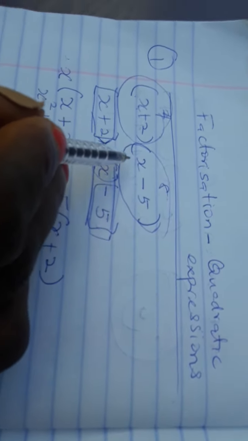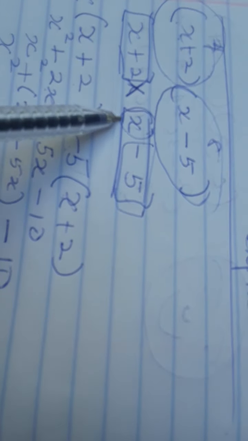Let me use a previous example. Let me apply it. So if we are to apply this on the very first example we had, you have x plus 2 into x minus 5. And we are trying to draw a face. Eyebrow, eyebrow, nose, and mouth.